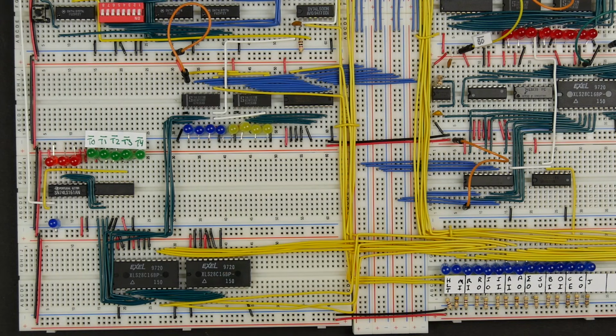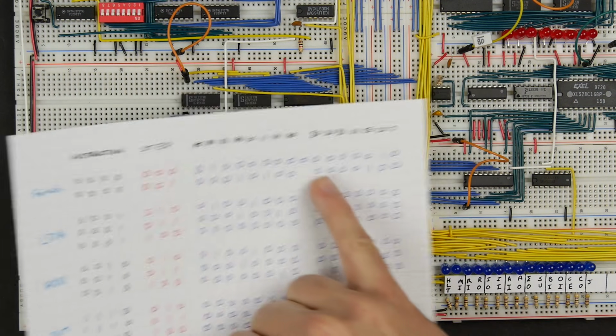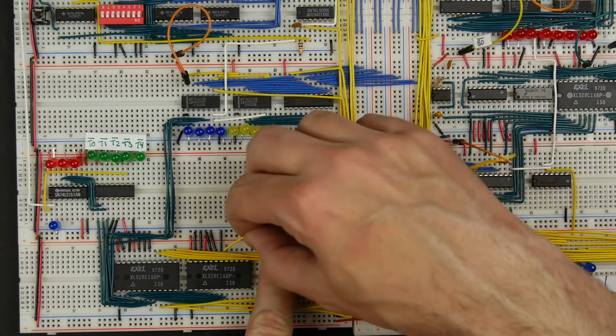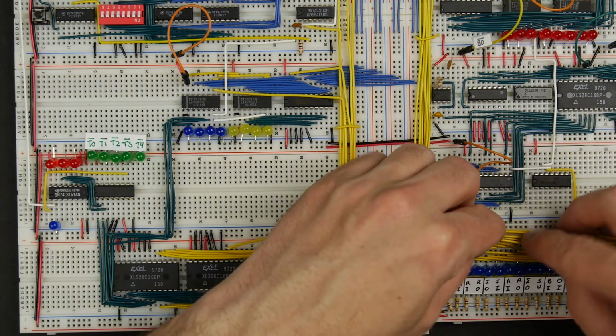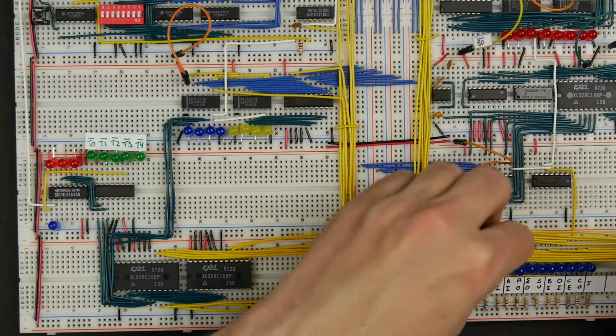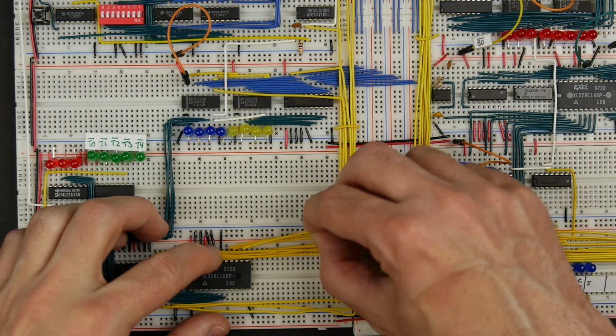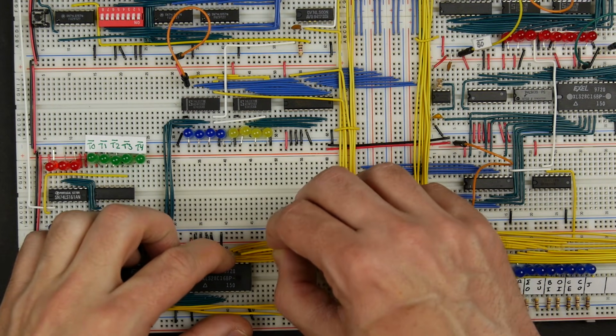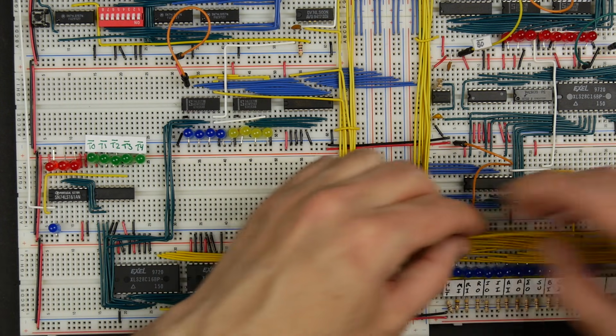So again, we're going to start with I/O 7, which will go to the sum out signal. So I/O 7 is here, and that'll go to sum out. I/O 6 goes to subtract. I/O 5 goes to B in. I/O 4 goes to output register in.